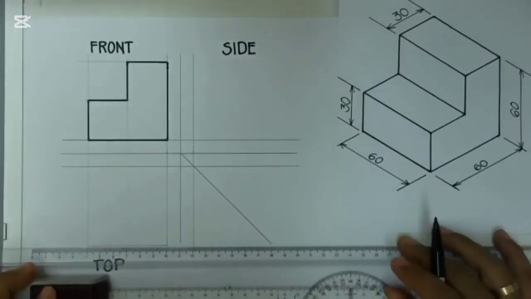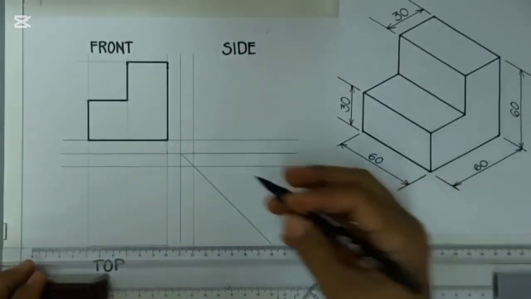Let's make visible lines out of our top view.